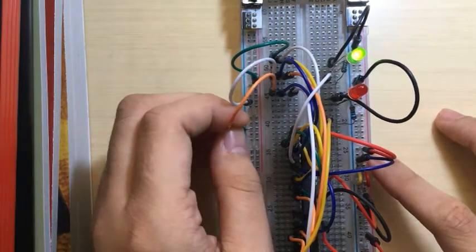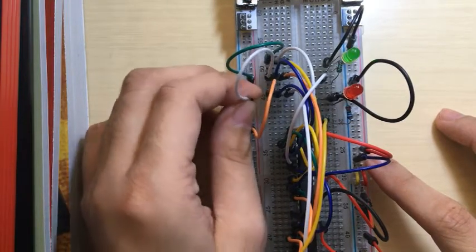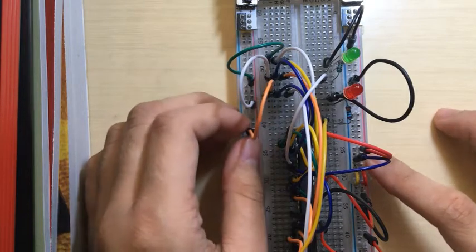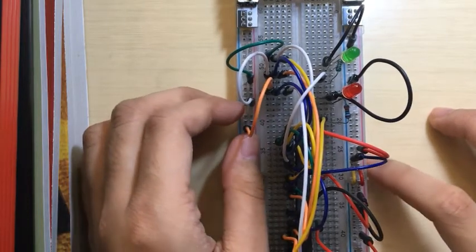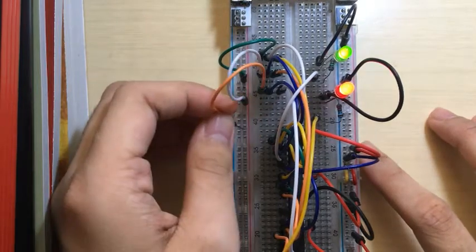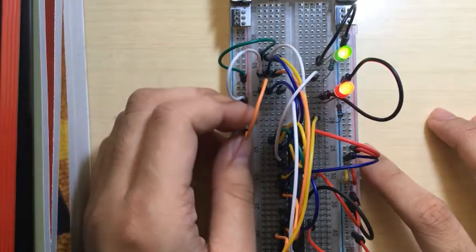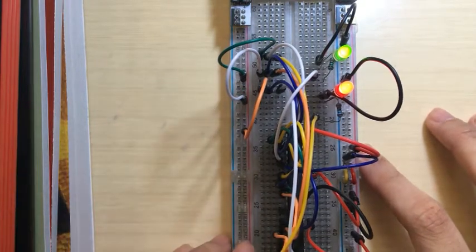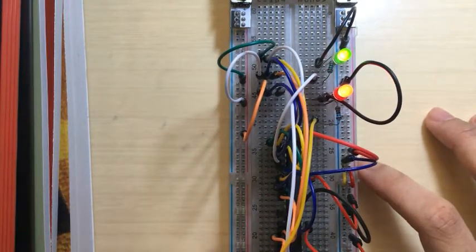while when X and Y are connected to 5 volts, both of the LEDs are in the off state. When all of them, X, Y, and Z, are connected to 5 volts, both of the LEDs turn on.